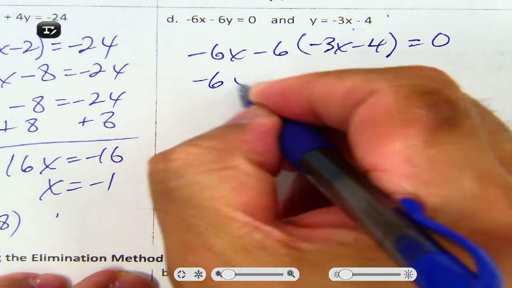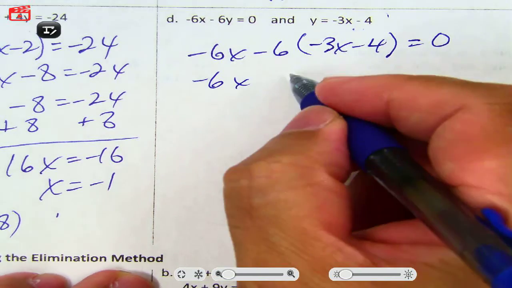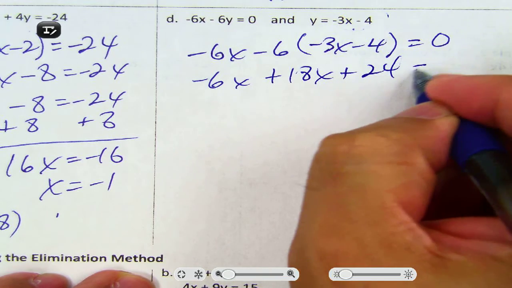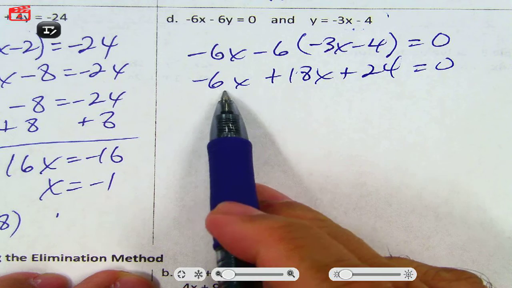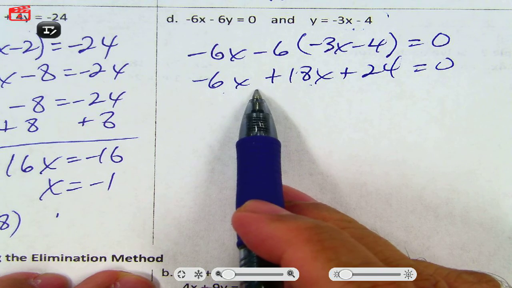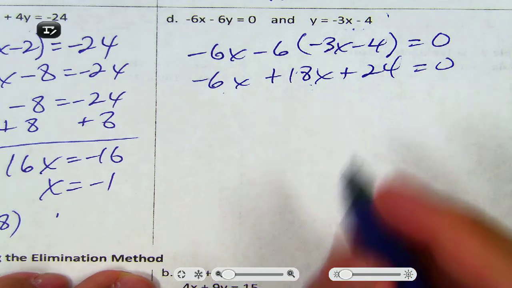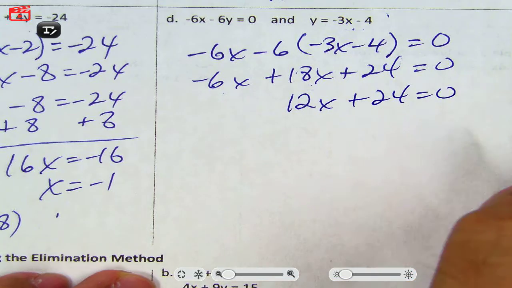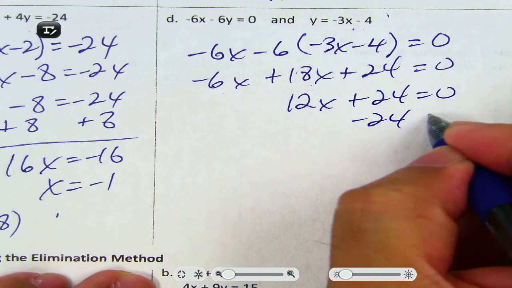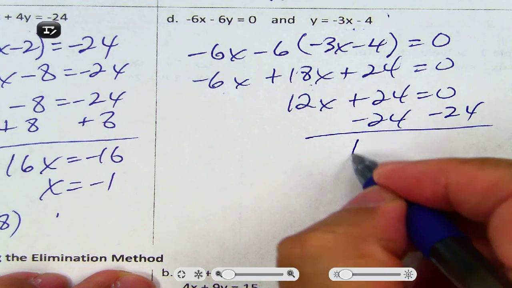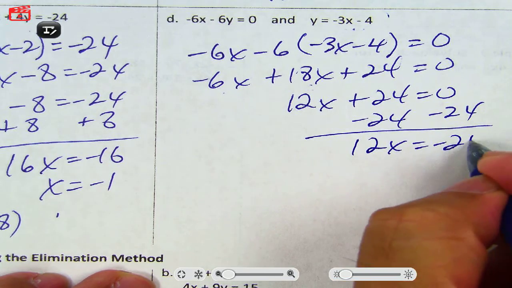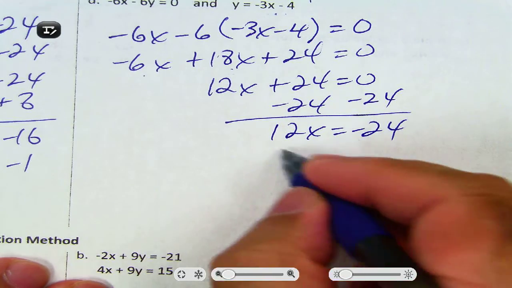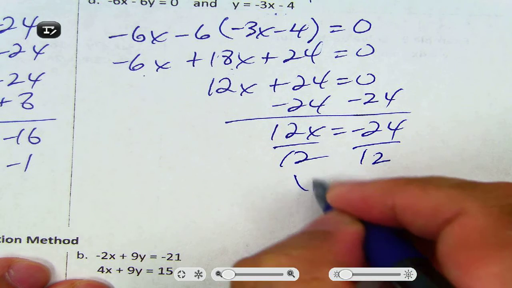So it's negative 6x. Distribute the negative 6. So that's plus 18x plus 24 equals 0. Combine these. What's negative 6 plus 18? 12x. Yeah. Thank you. Subtract 24. We want to isolate the variable. So I've got 12x equals negative 24. Divide by 12. And I have negative 2.